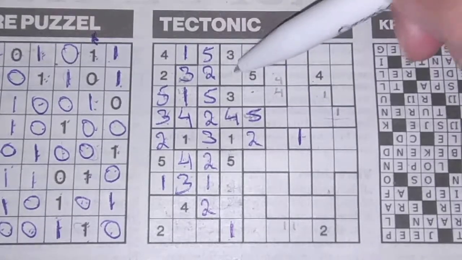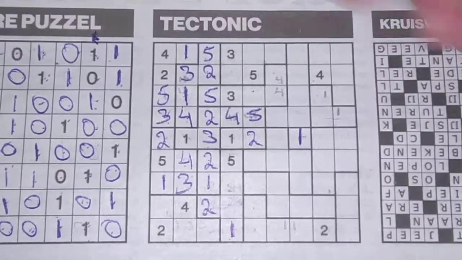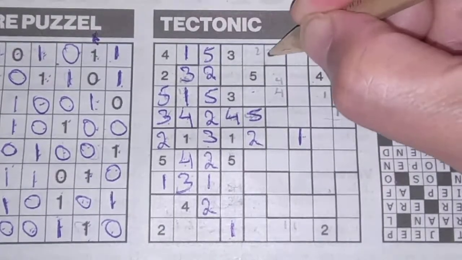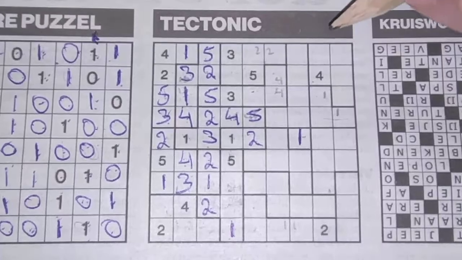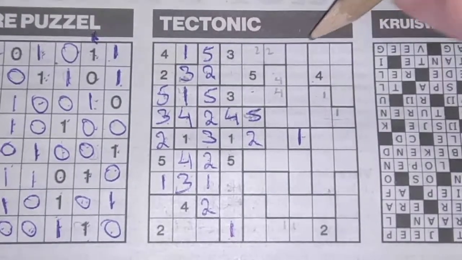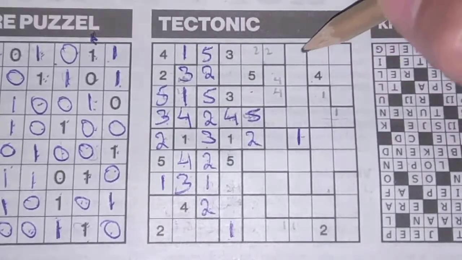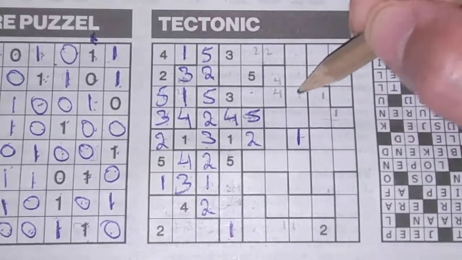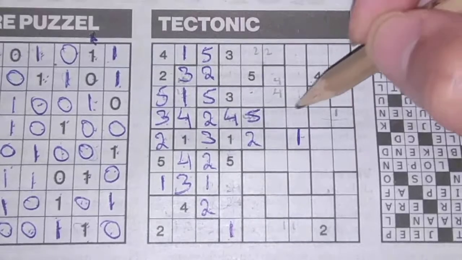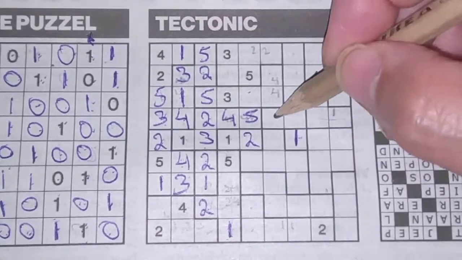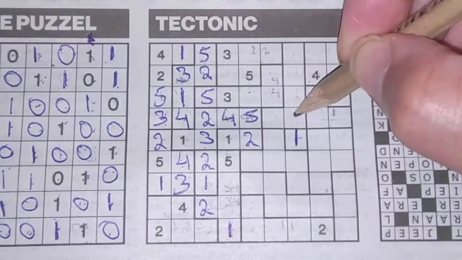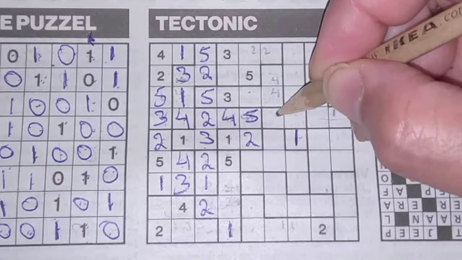This box cannot be a 2. So these 2 boxes could be a 2. These 3 boxes cannot be a 4. So the 4 must be here or there. It's a 4.